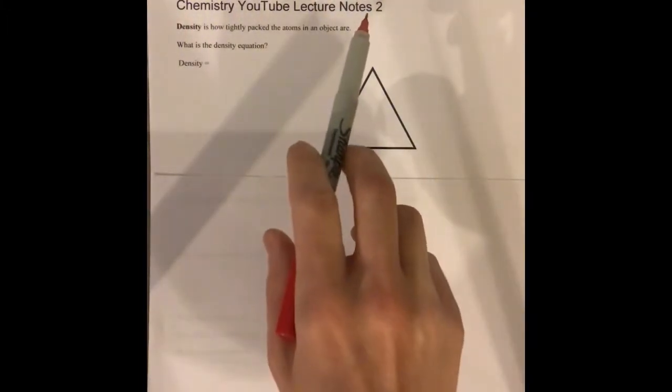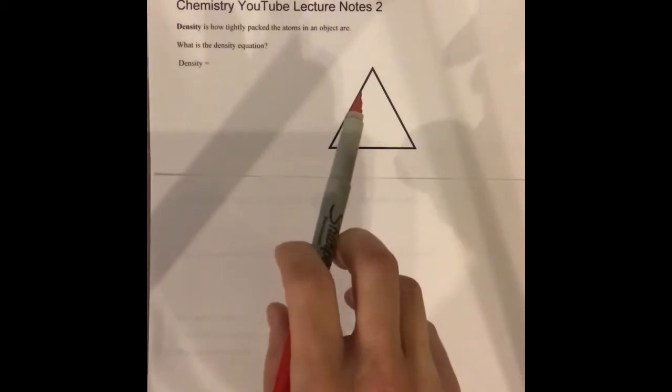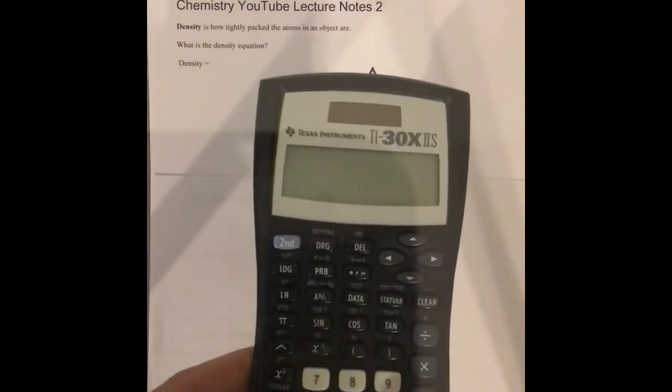Today we're going to be working through lecture notes 2. These notes will be on density and then on converting units using factor label method. You should have your notes in front of you, and you will also need a calculator in order to do some of the density problems.